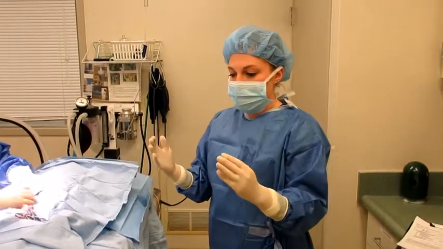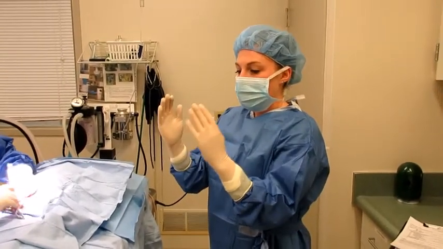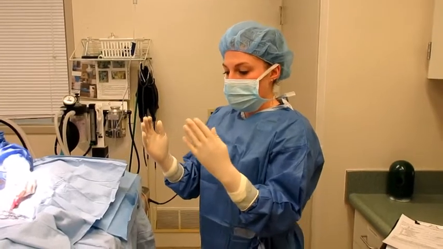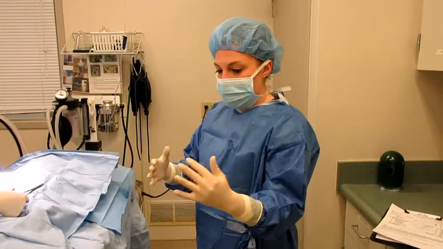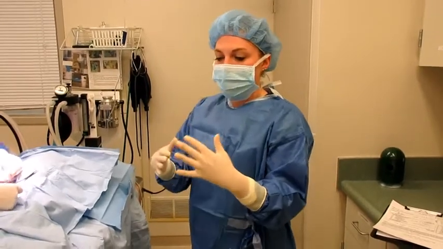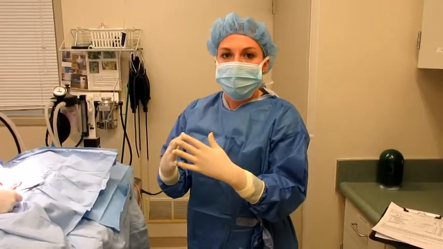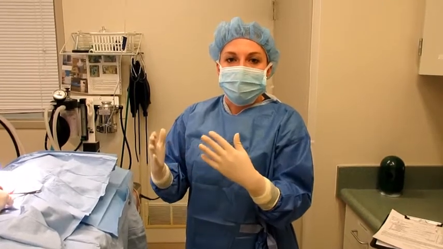We want to make sure we stay sterile by keeping our arms above our waist, not turning our backs to the sterile field, not allowing our gown to touch anything or rub up against anything that's not sterile. If the gown also becomes contaminated, you can have an assistant help you change the gown as well.